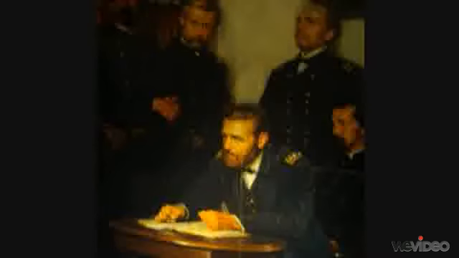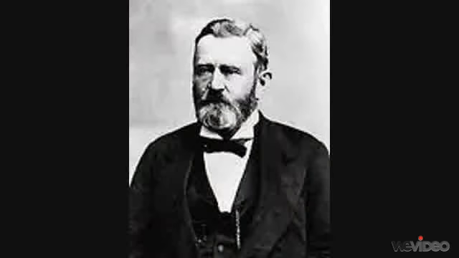President Grant told Congress in his 8th message, "I repeat that the adoption of the 15th Amendment to the Constitution completes the greatest civil change and constitutes the most important event that has occurred since the nation came into life." Ulysses S. Grant.